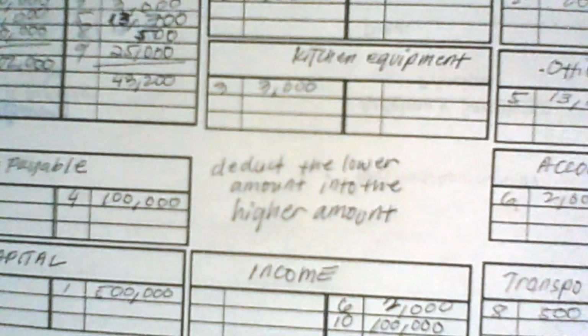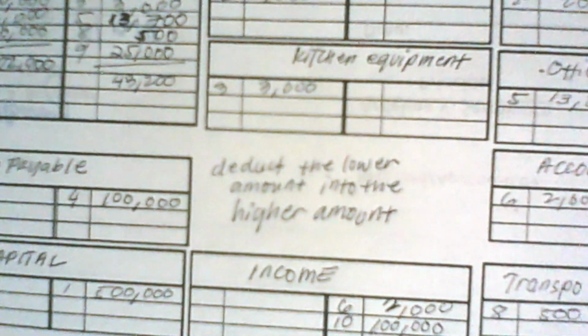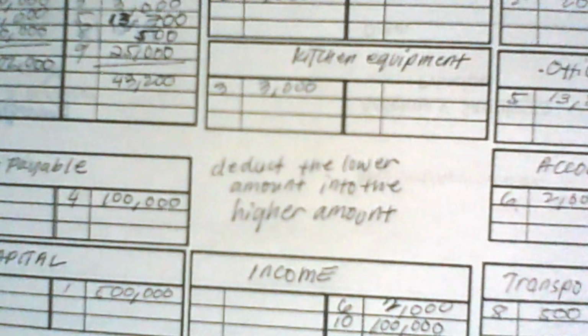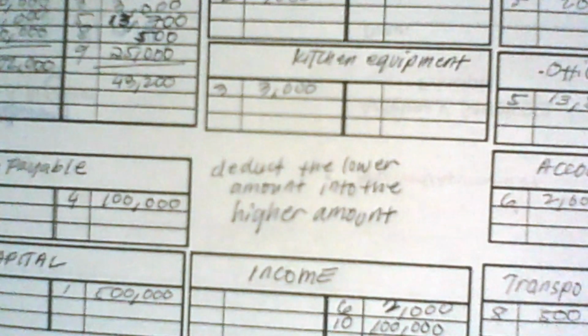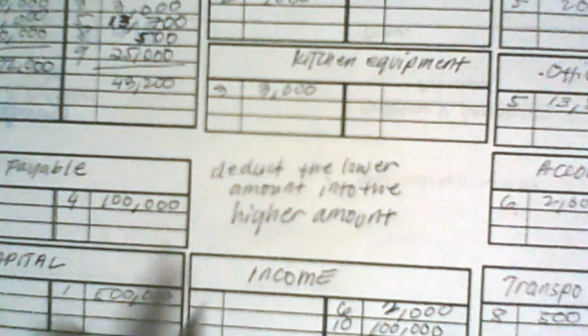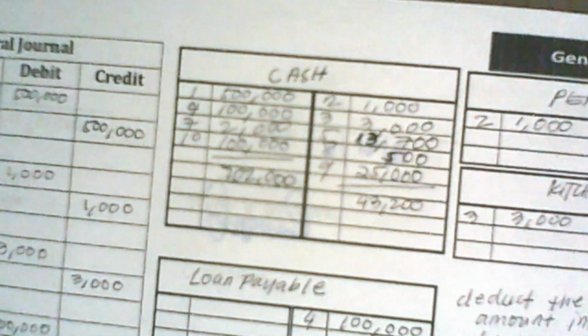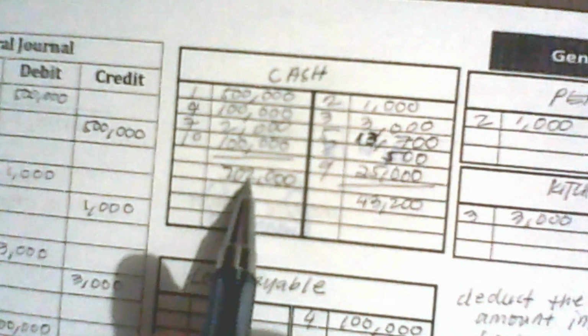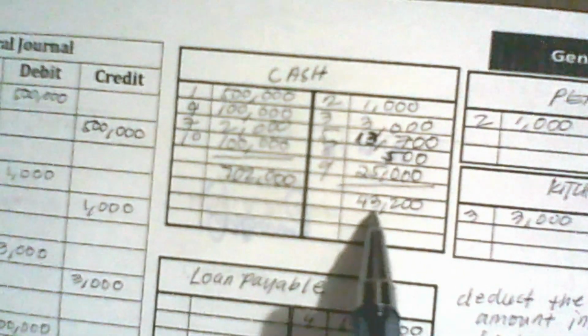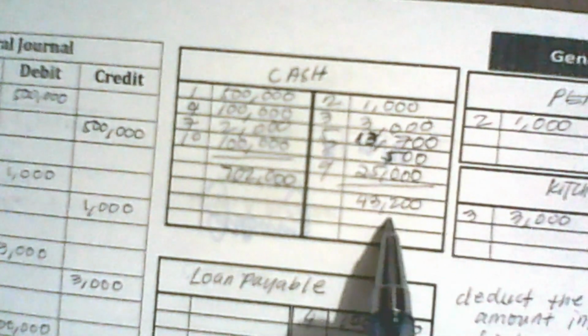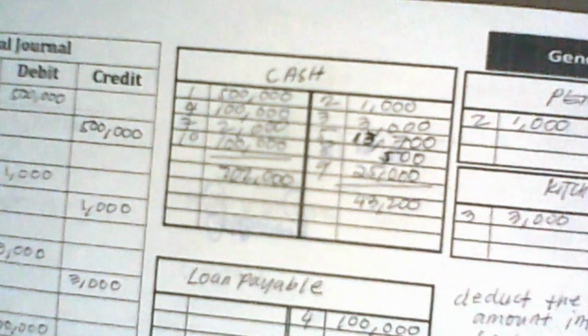So guys, you need to remember that one. How to deduct in the general ledger: deduct the lower amount from the higher amount. Or in simple explanation, you need to subtract the lower amount from the higher amount. Okay? So in this cash account in the general ledger, the highest amount is 702,000 and the lower amount is 43,200. So we need to deduct this from the 702,000.